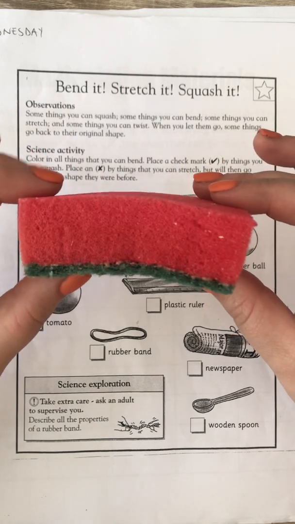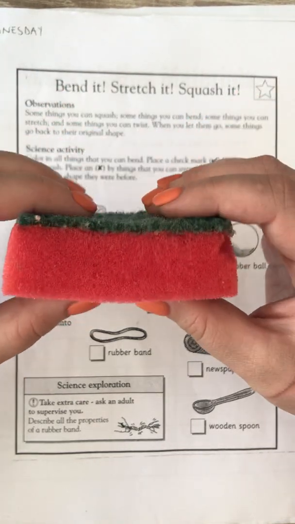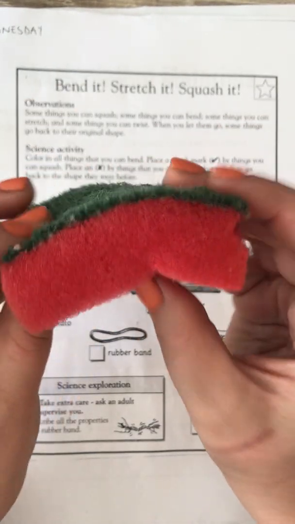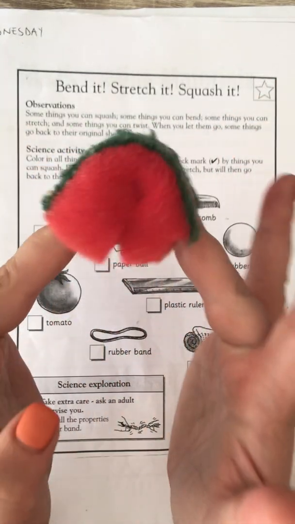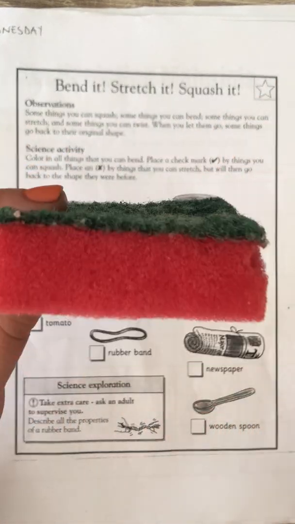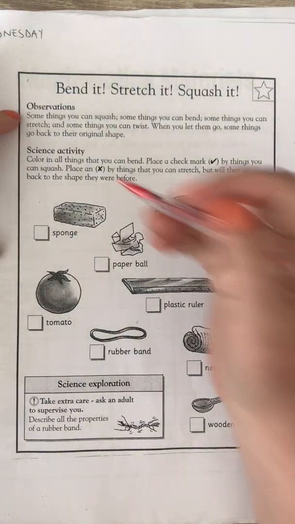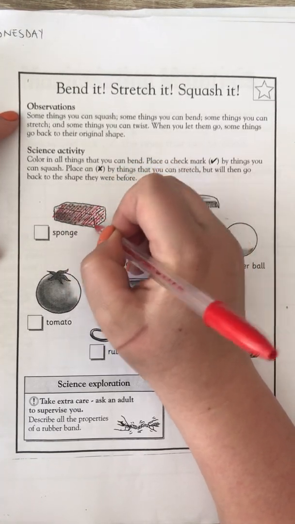If I bend my sponge, does it go back to its original shape or does it stay like this? It goes back to its original shape. So they say you need to color all of the things that you can bend, which means a sponge, can I bend it? Yes. So I'm coloring my sponge.